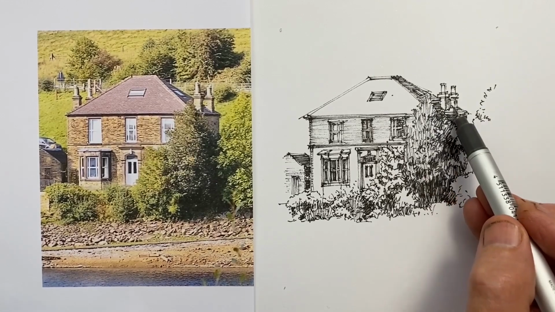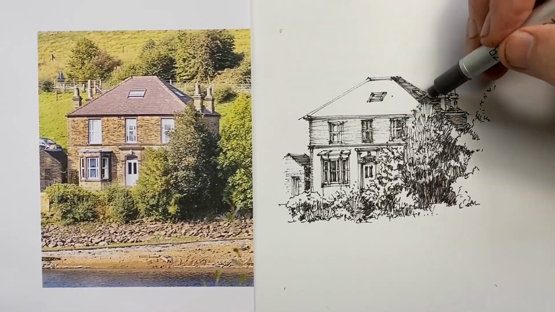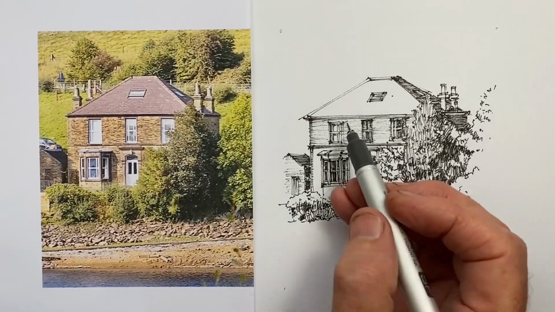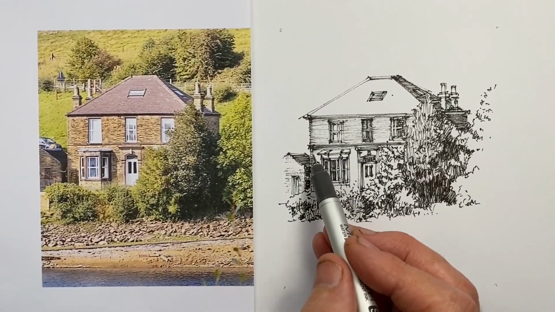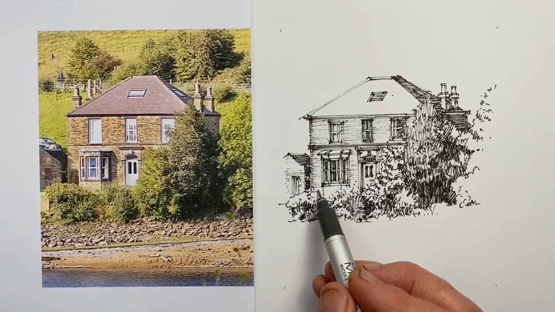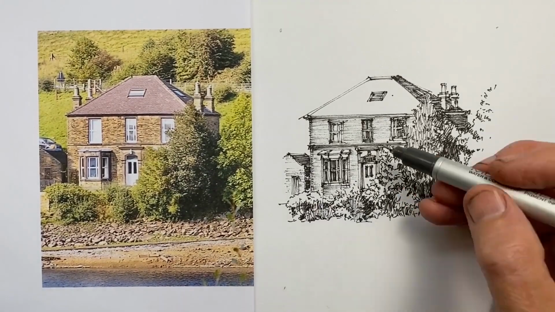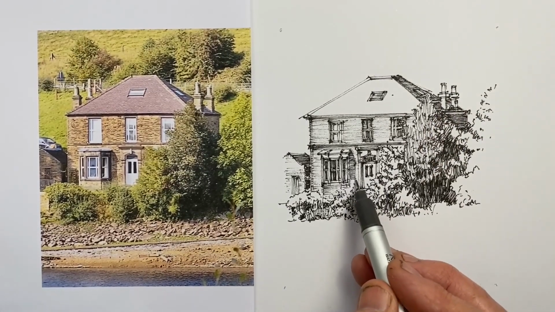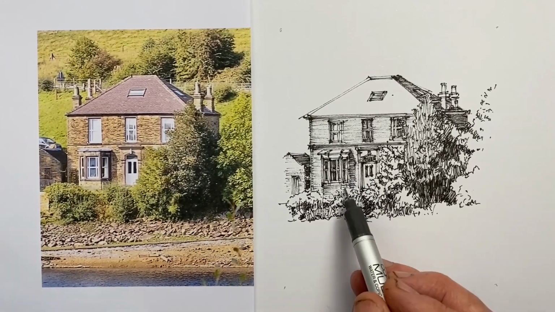And I feel like having done that, I also need to do some indication in a moment of the slate on the roof, just so that it didn't look too stark and white in comparison, because tonally it's a fairly similar value to the brickwork. And then I also put the shadow on the wall from this bay window that comes out.